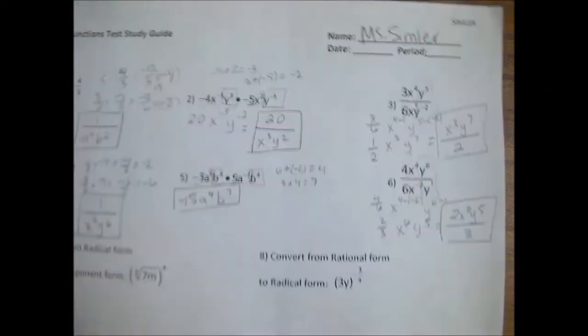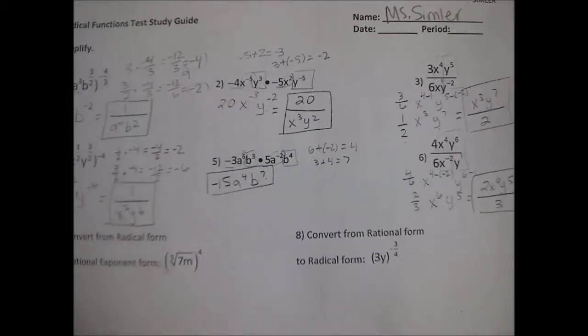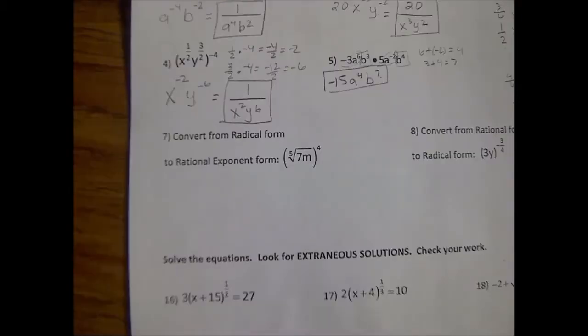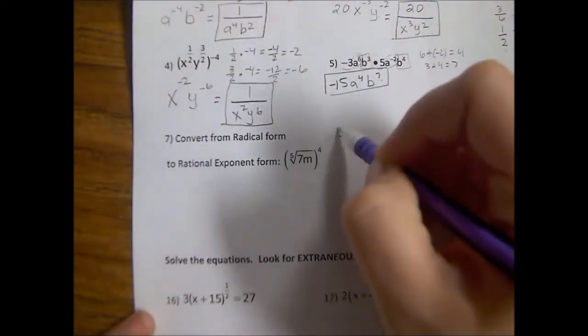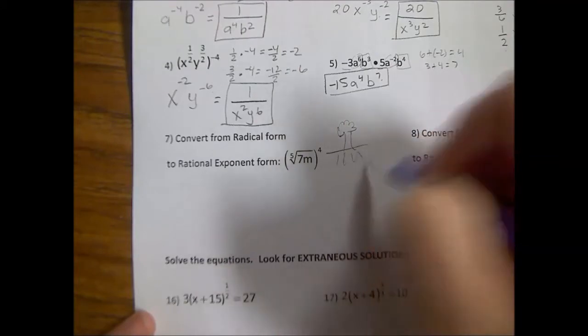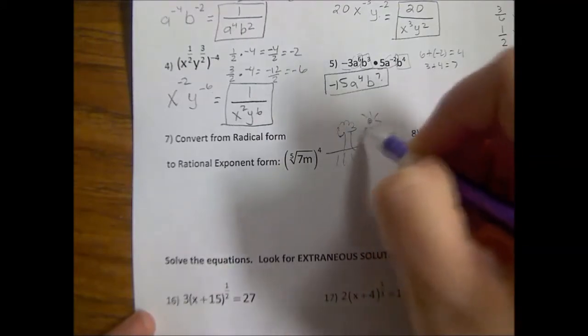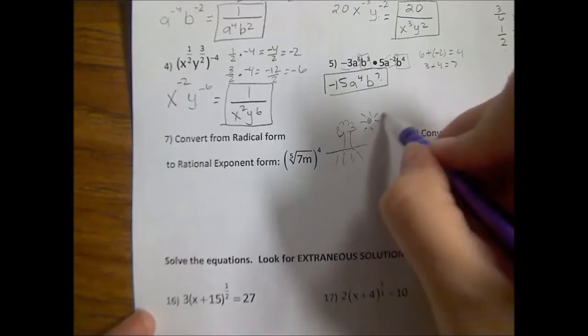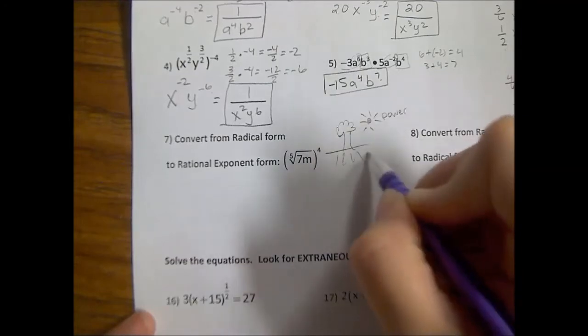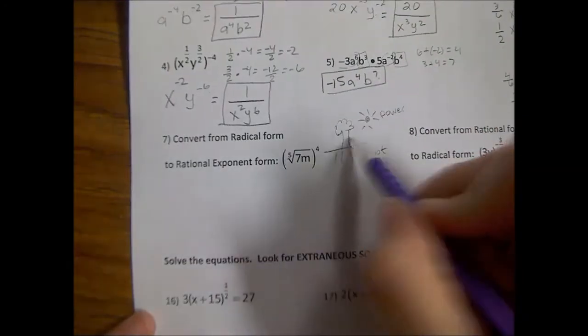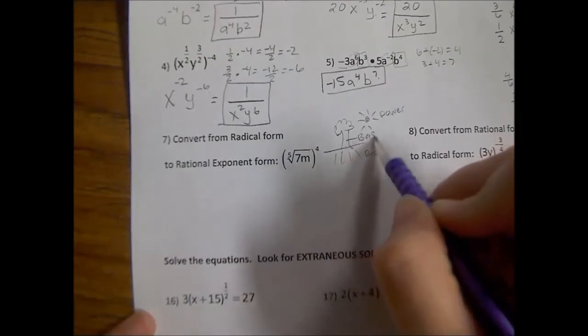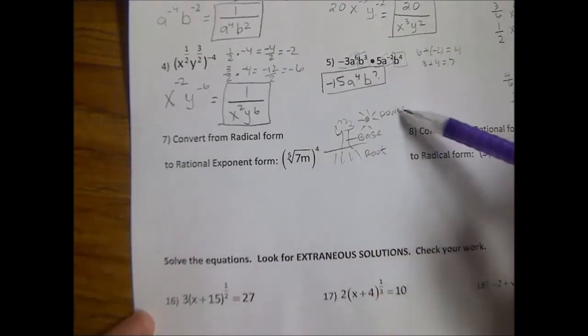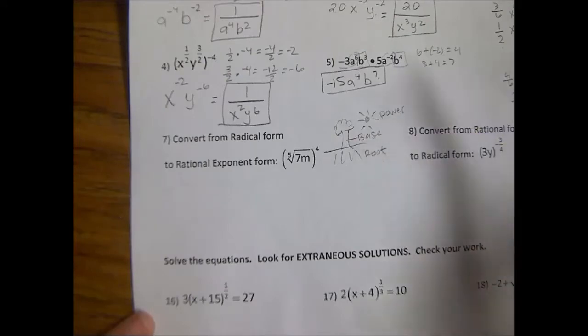Okay, so section 1 through 6 is all about properties of exponents. So if you were confused on any of that, make sure you review over it. Number 7 and 8 are about converting back and forth between radical and rational form. Remember we had that tree going on with the roots under the ground and the sun? The sun represented the power that was always up top, our roots are always under, and the tree represented our base. So when we rewrite, we need to make sure that my power stays up top and my root stays on the bottom. So here we go.